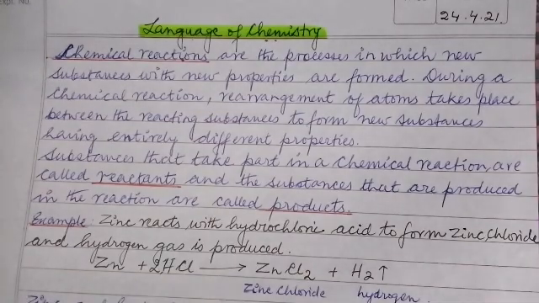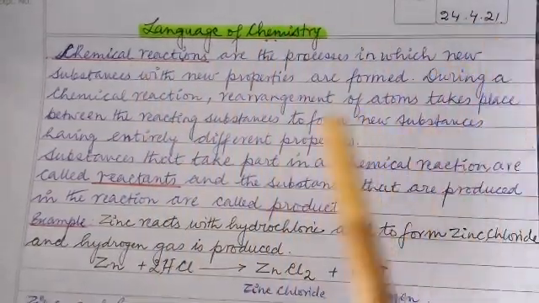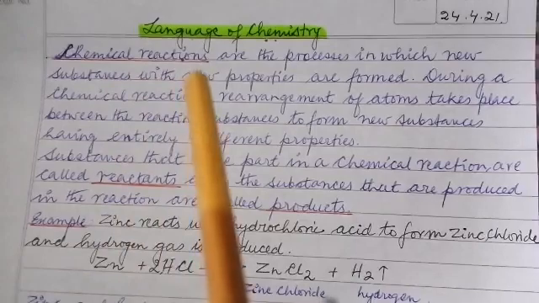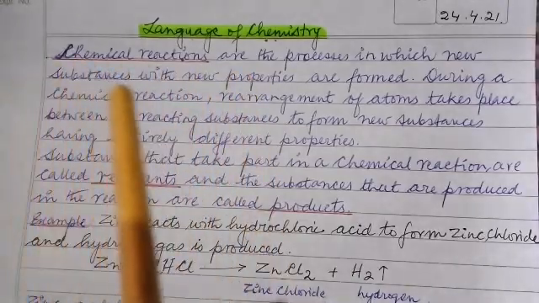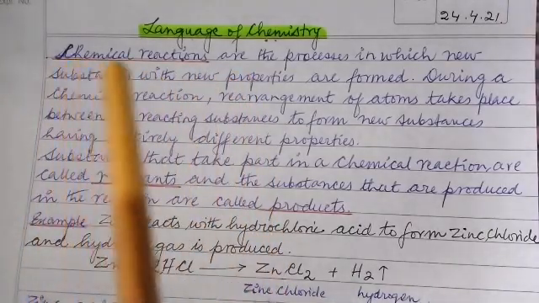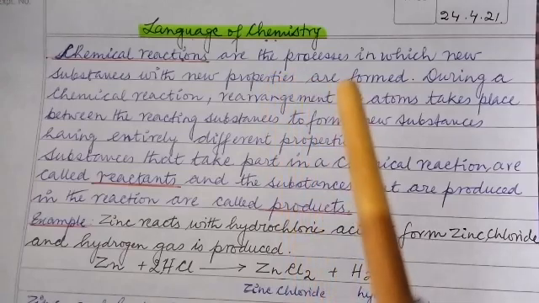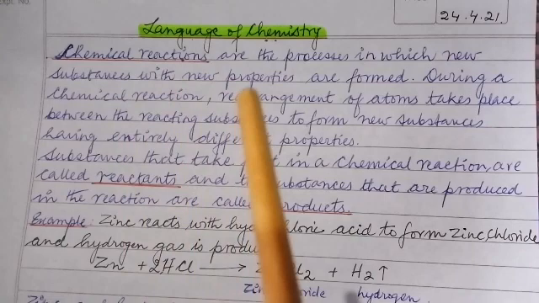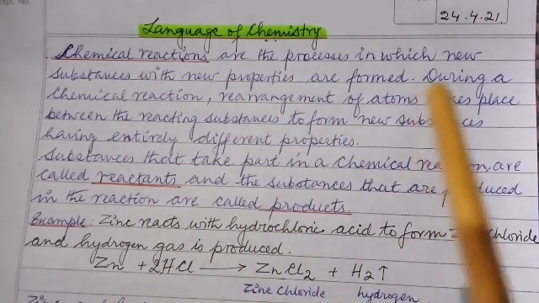Good morning, students. Let us continue with the lesson Language of Chemistry. Today, we're going to discuss chemical reactions. Now, what are chemical reactions? Chemical reactions are the processes in which new substances with new properties are formed.